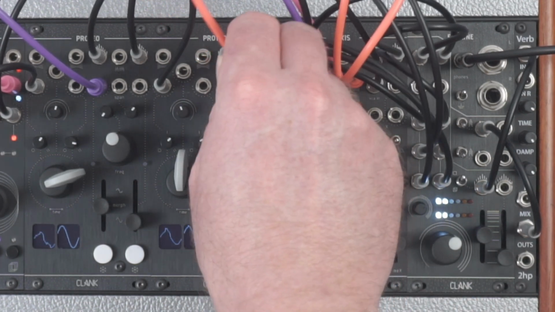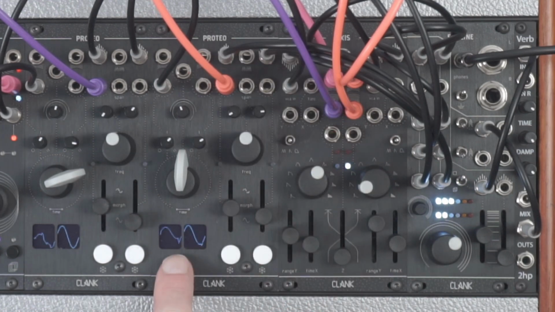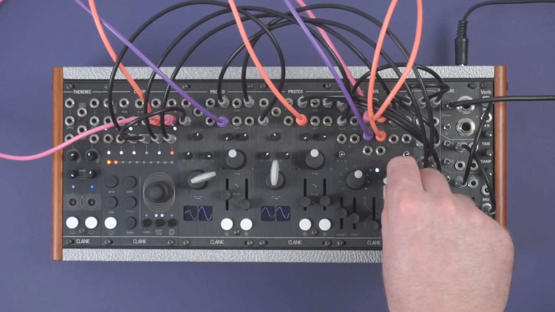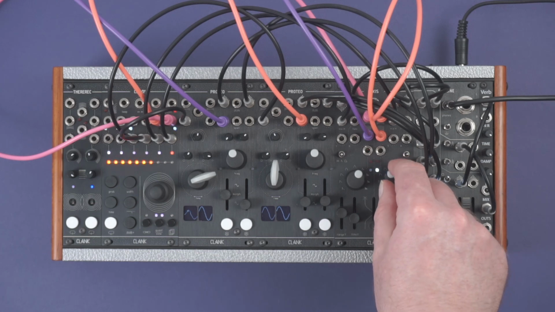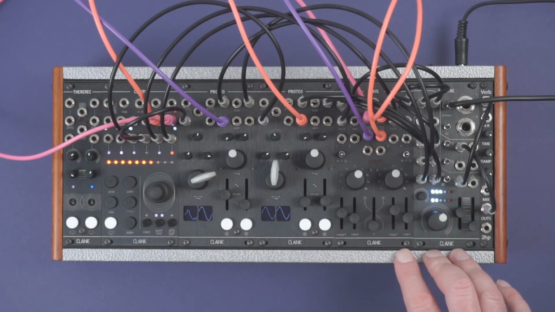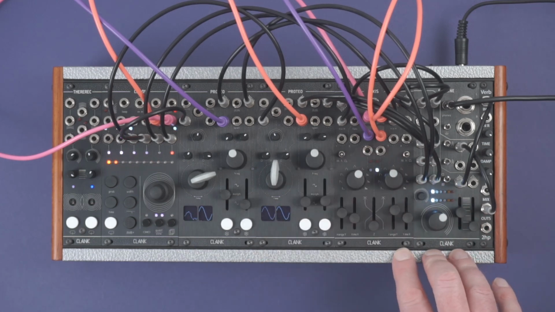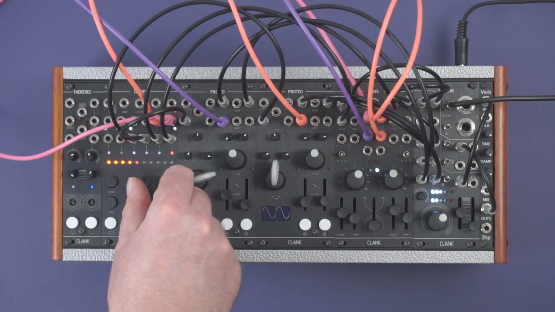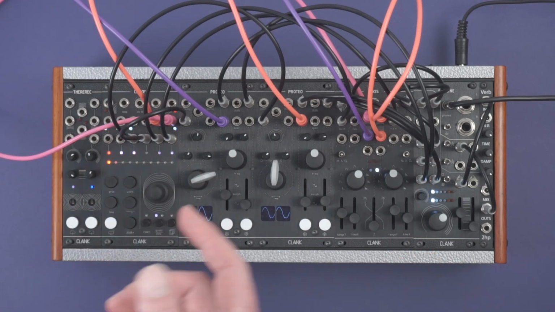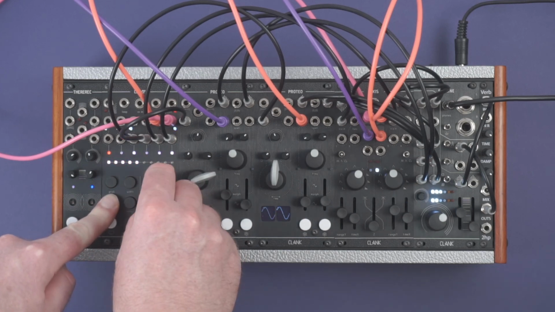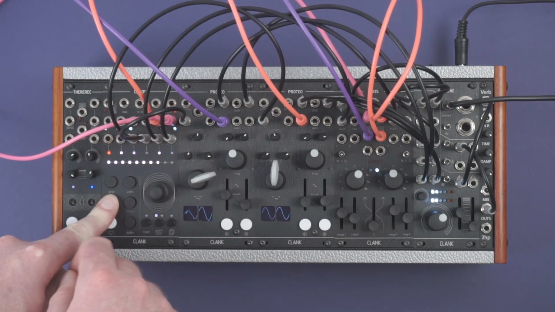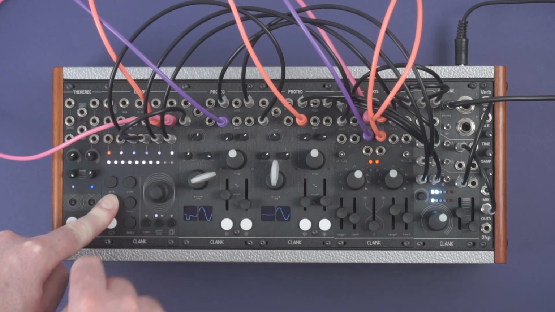Oh no, I'm going to run it into the morph that side. Try a different waveform. Something like that. If I go to our channel 1 here and I just slow this right down, it's going to slow everything down because everything's linked to the master clock.